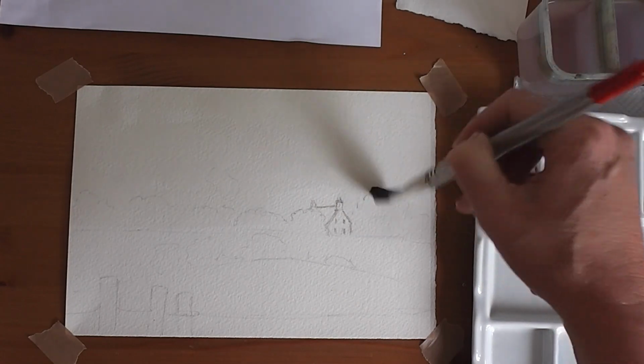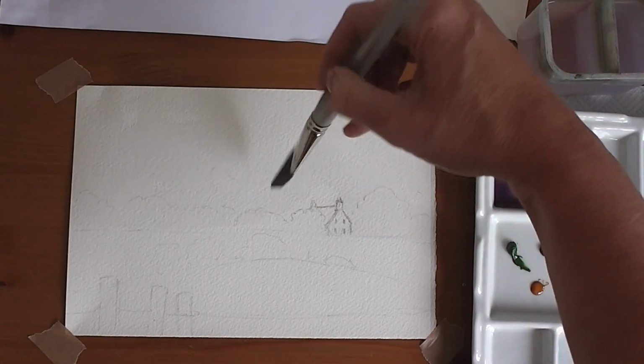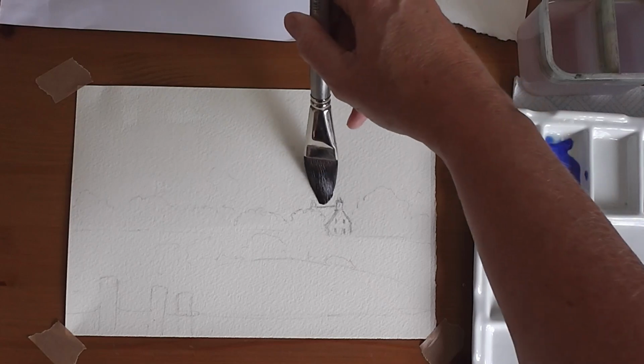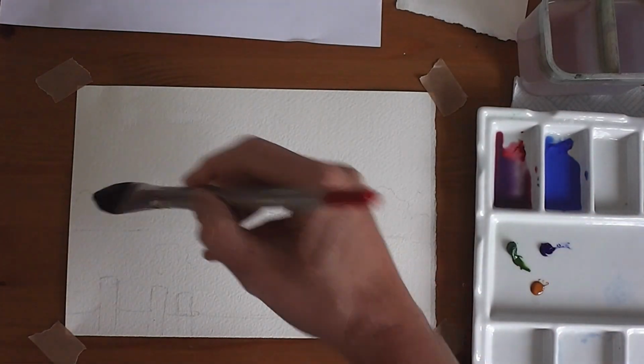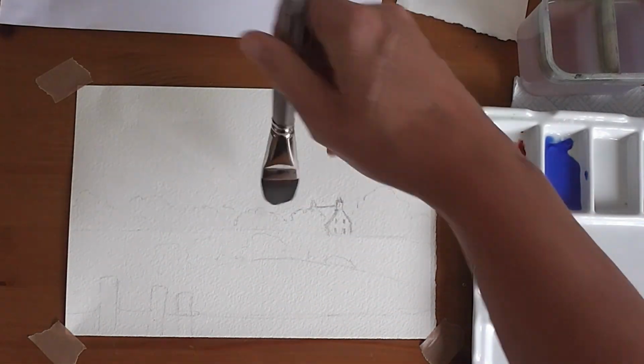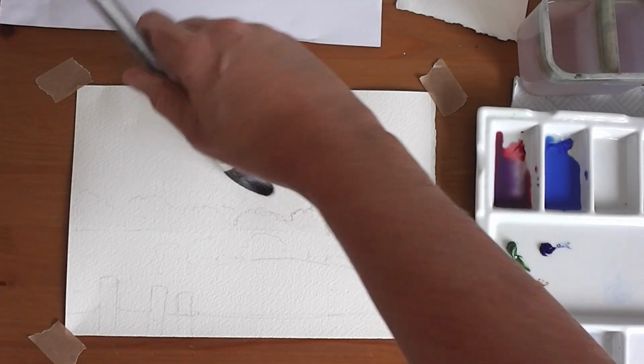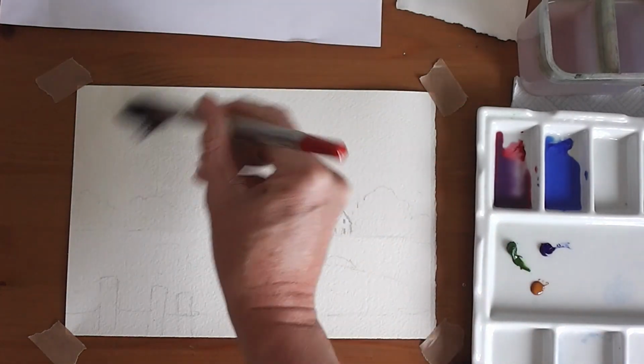We're going to leave the house till later. If you can manage to get around your chimneys, excellent, leave those dry as well. I want you to come over your trees though. I'm going to show you a wet in wet technique for those.